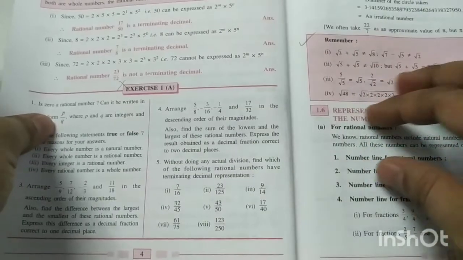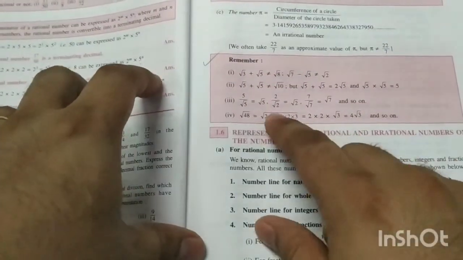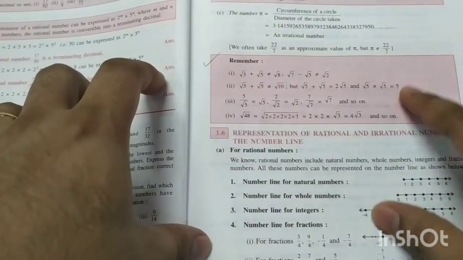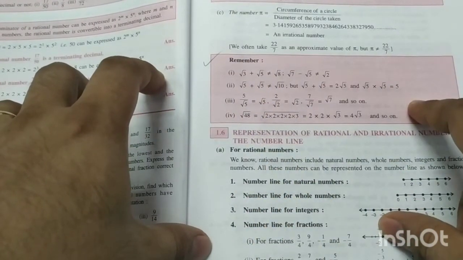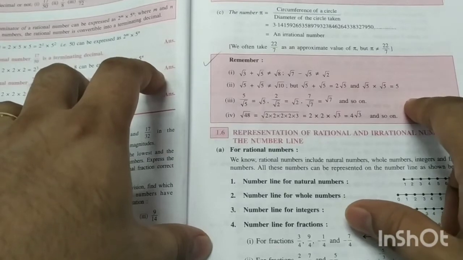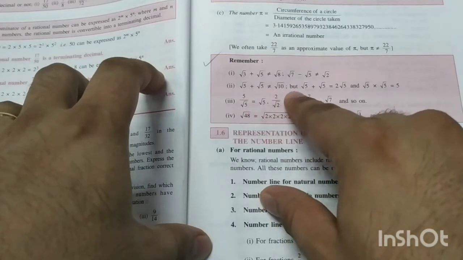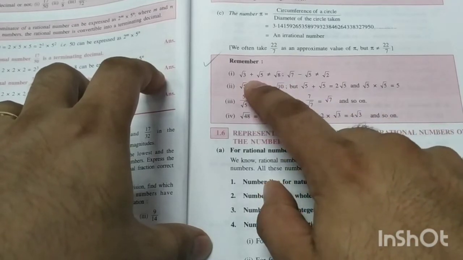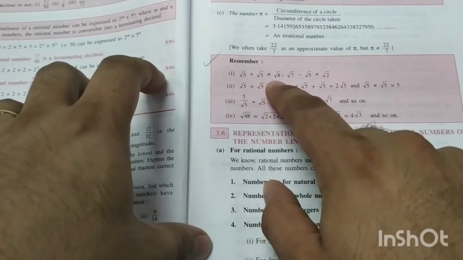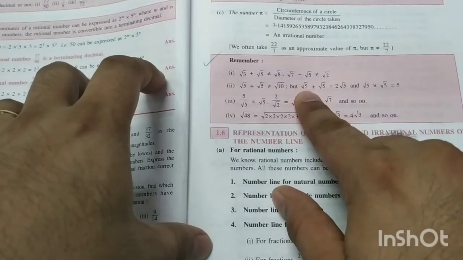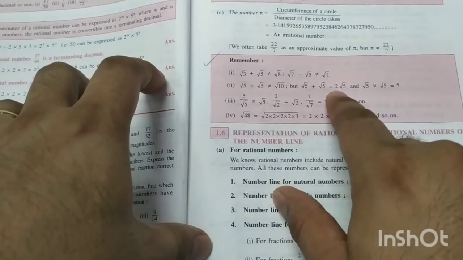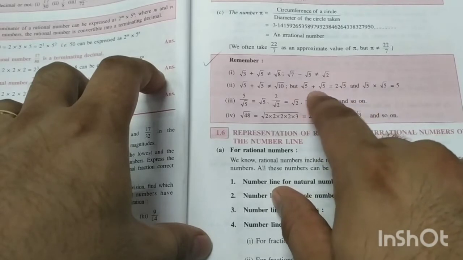Now exercise 1A is cancelled and even the solved examples are cancelled. Now before we start with 1B, remember a few rules, so just tick it so that you know that you have to revise this also whenever a test is conducted for this chapter. You cannot add two square roots. That means root 3 plus root 5 cannot be root 8. Yeah, if both the terms are like terms, like root 5 plus root 5, then you can write 2 root 5. It's similar to saying a plus a gives 2a.